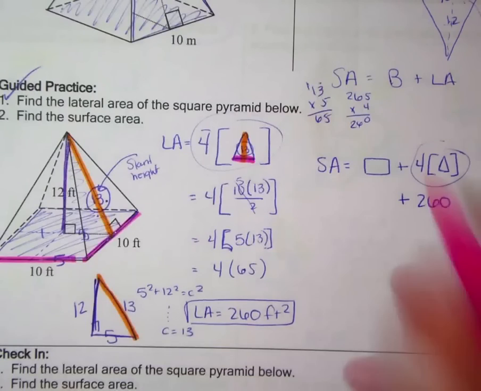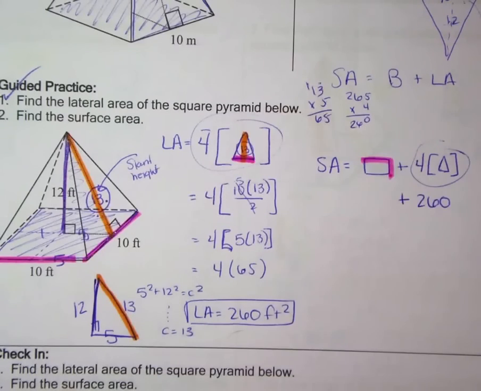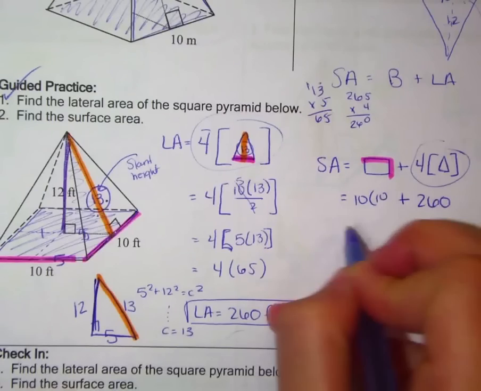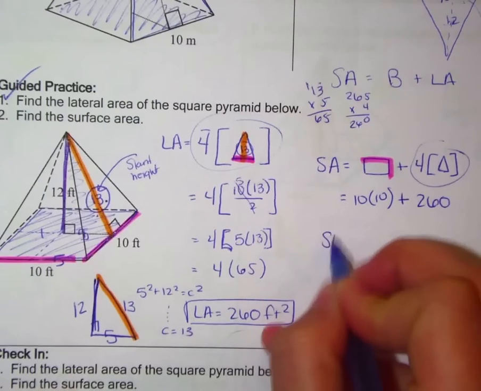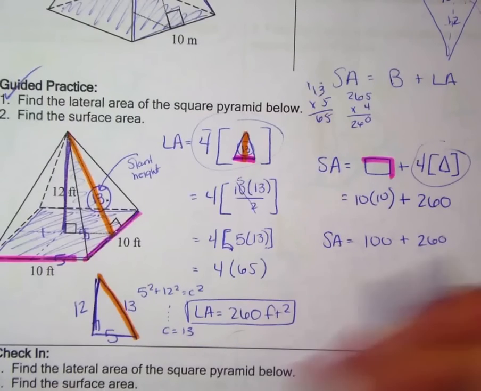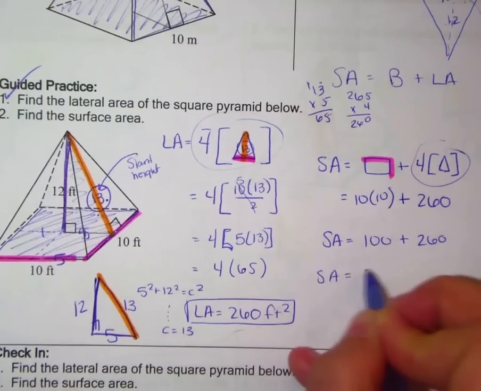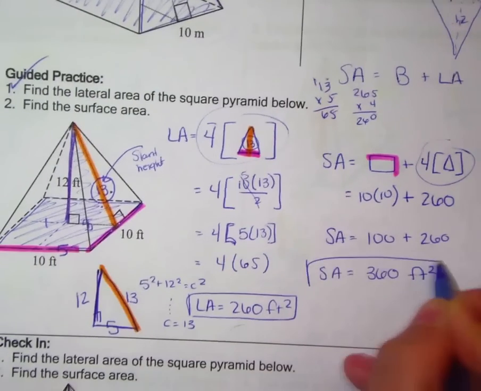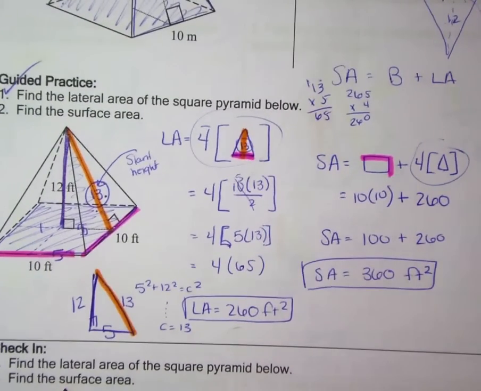And the base is 10 by 10. So the surface area is 100 plus 260, which means the surface area is 360 feet squared. If you need to, rewind the video just to get another look at it.